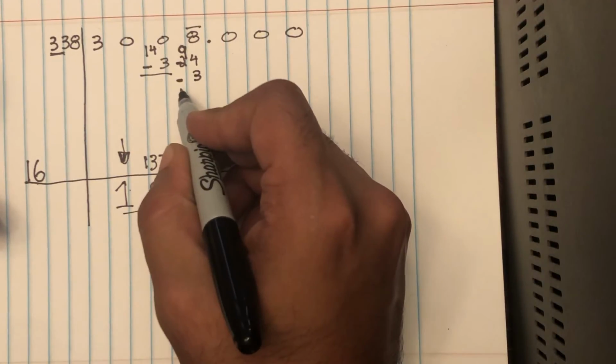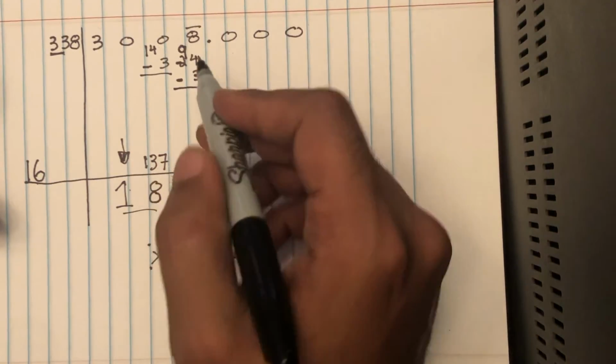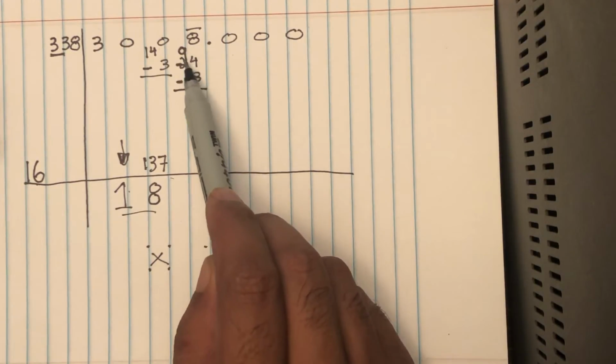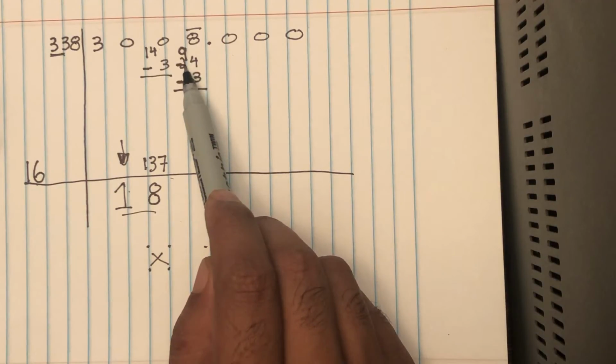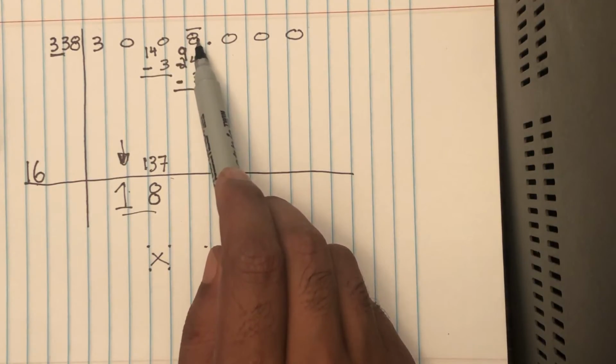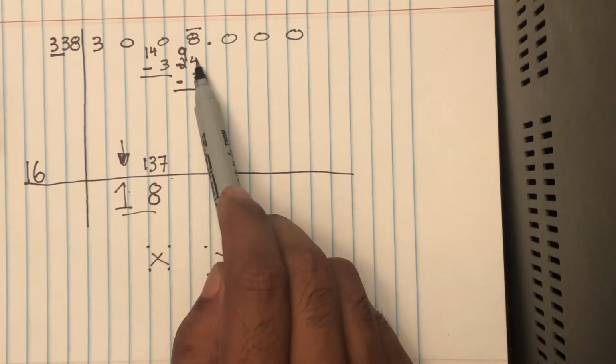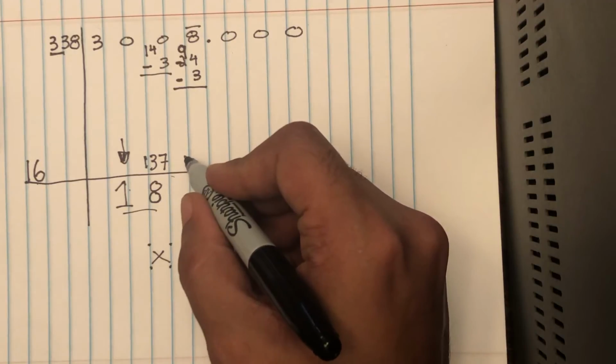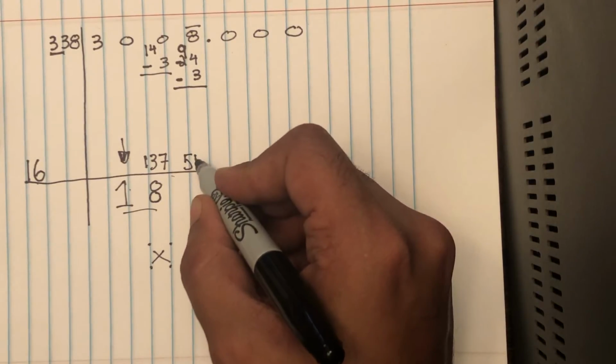Okay? Now, you can do this mentally. Let's just keep a running total in our head, starting from the left. 90 minus 20 is 70. 70 minus 8, that's a minus 8, 62. 62 minus 4 is 58. 58 minus 3 is 55. So that's our new adjusted dividend, 55.